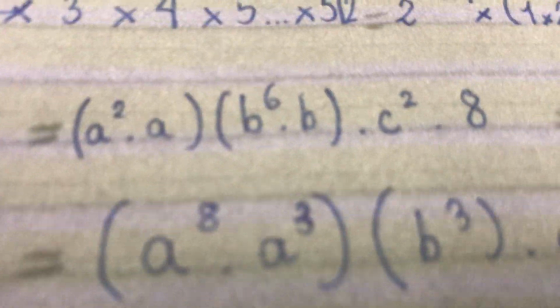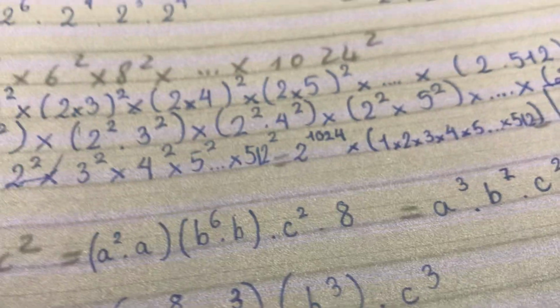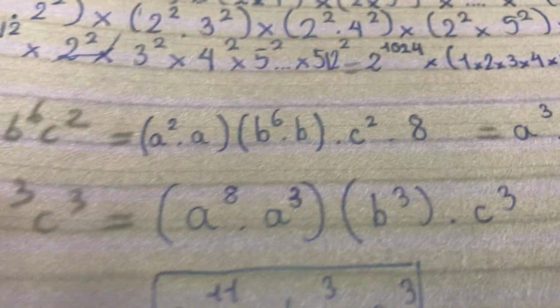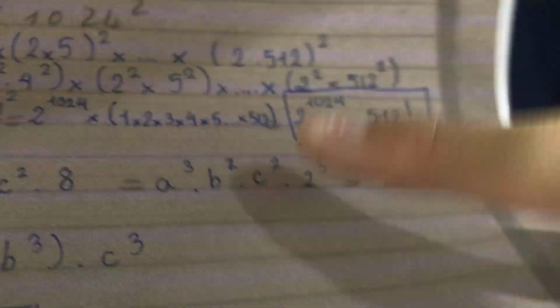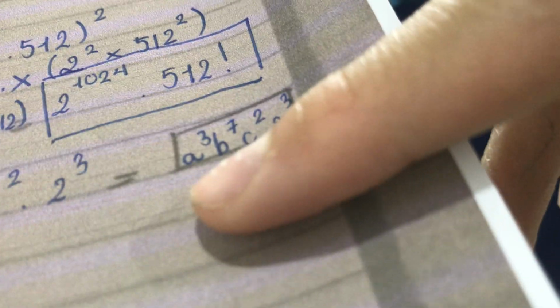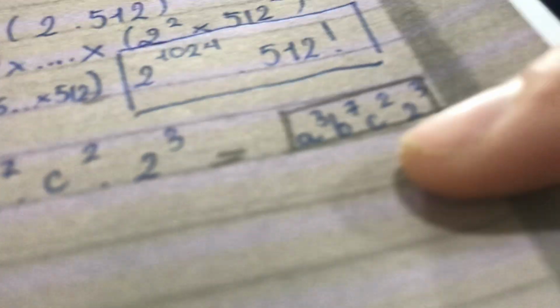And then we have b to the power of 6 times b, which will equal b to the power of 7, as you can see here. And then we'll copy this into the next one, and this will equal a cubed times b to the power of 7, c squared, and 2 cubed.